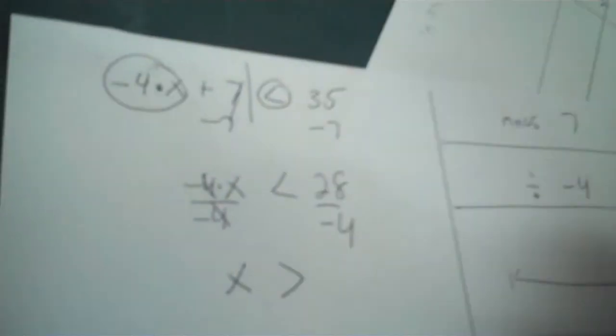Now when you're minusing or plussing, the sign stays the same. So over here I've got negative 4 times x, and over here 35 minus 7 is 28. Then I divide by negative 4 and switch the sign while we do that. So switch the sign. We have x. Then I take 28 divided by negative 4, I get negative 7. So I have negative 7.